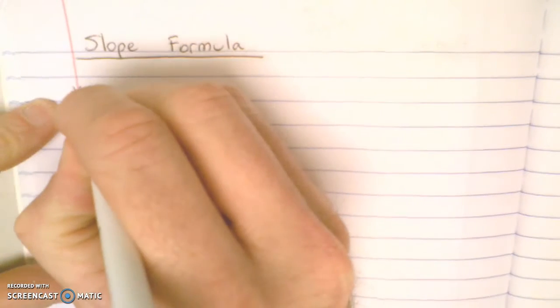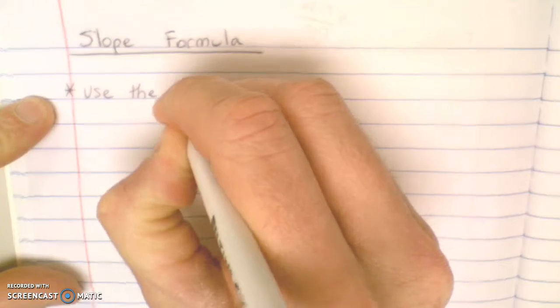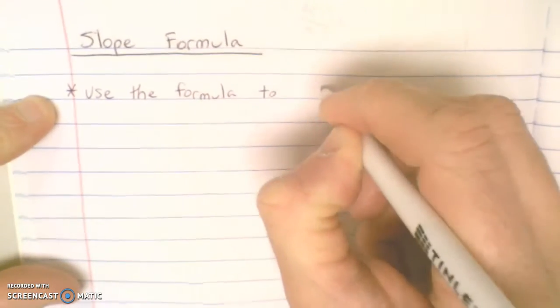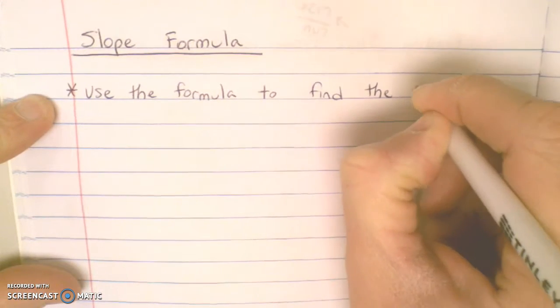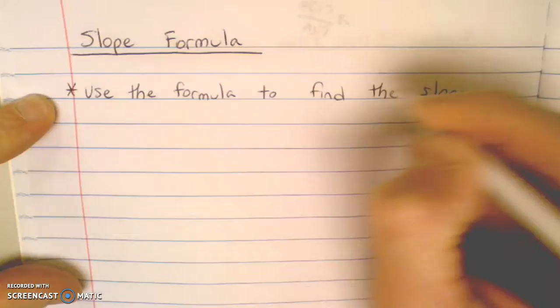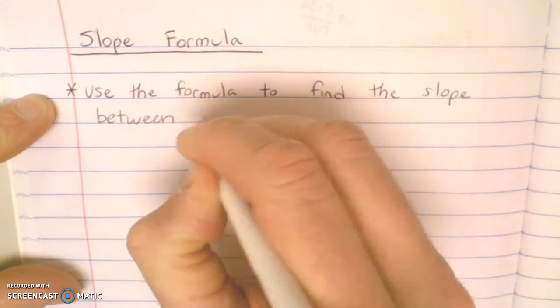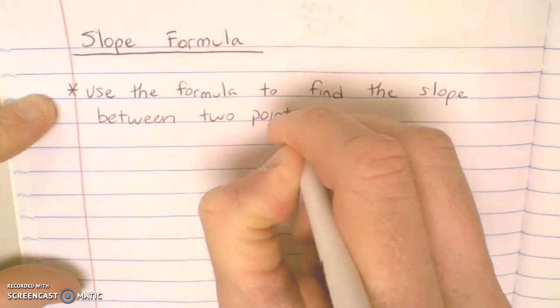So we use the formula to find the slope between 2 points. Remember, the slope is just your change in your y values versus your change in your x values.